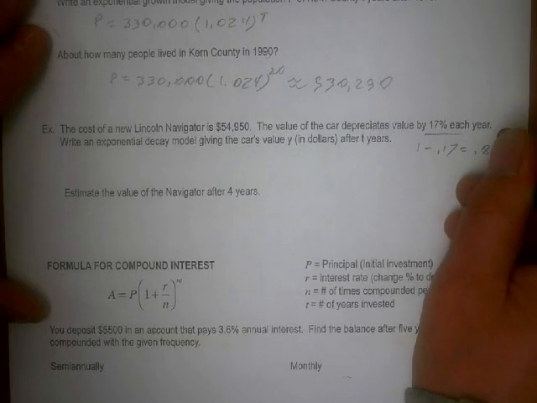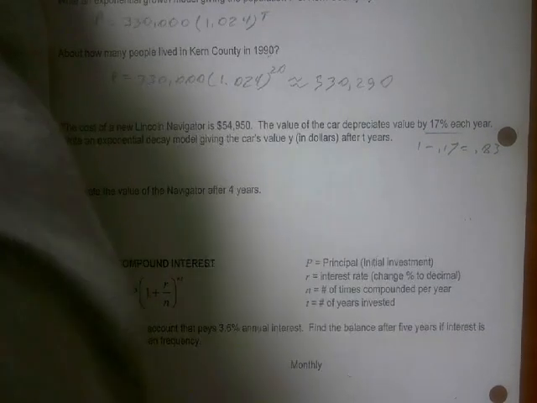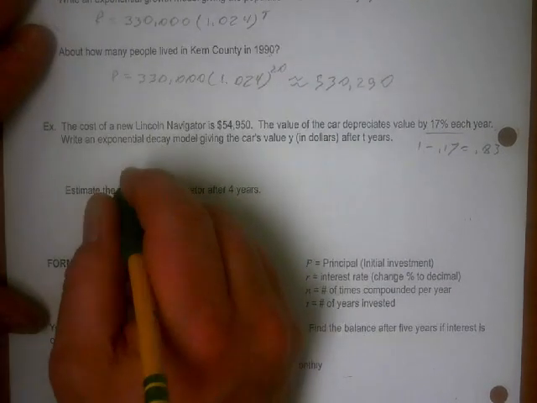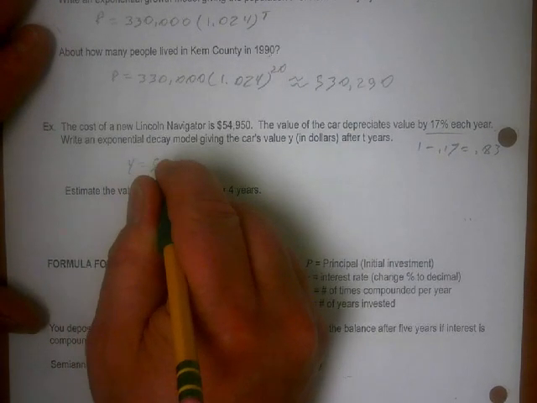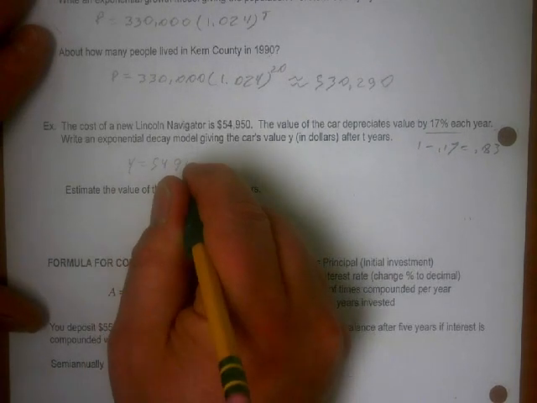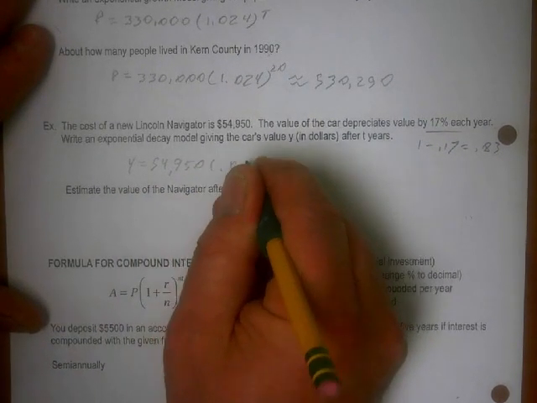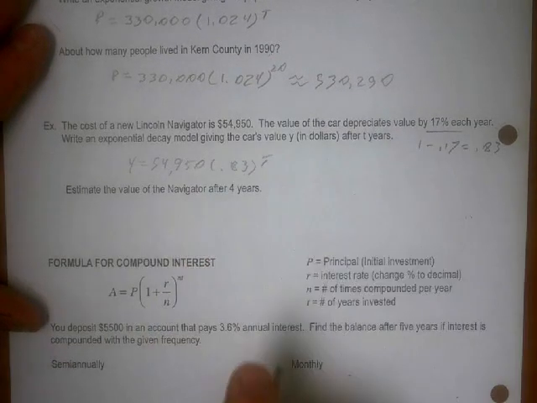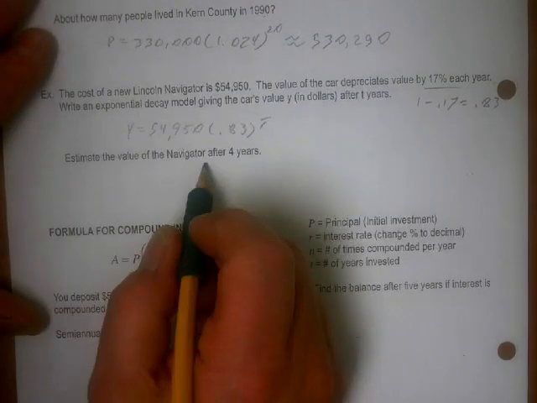So I'm going to take 1 minus 0.17. That equals 0.83. So you're going to have y equals, or v equals, whatever you want to put in there, $54,950 times 0.83 raised to the t power.